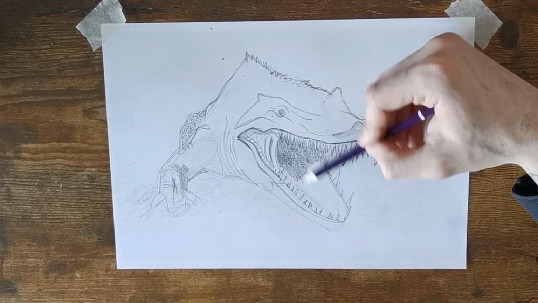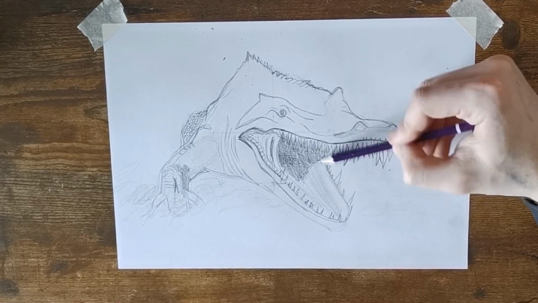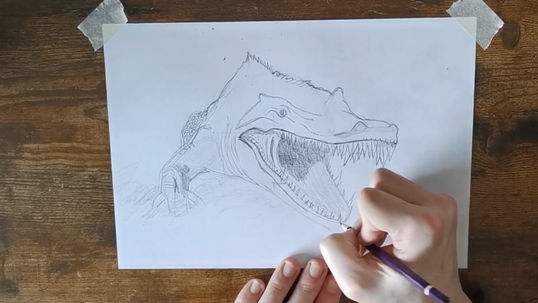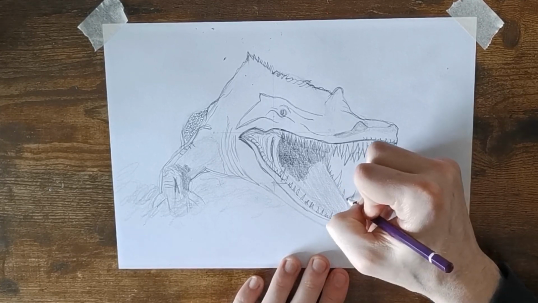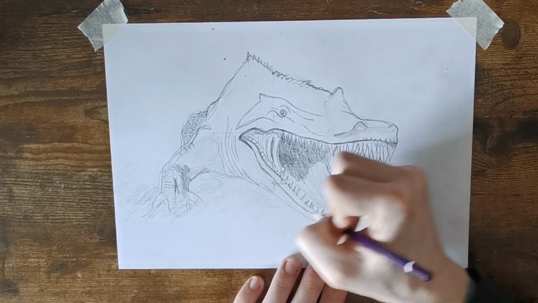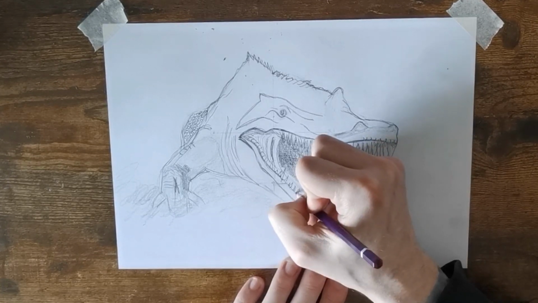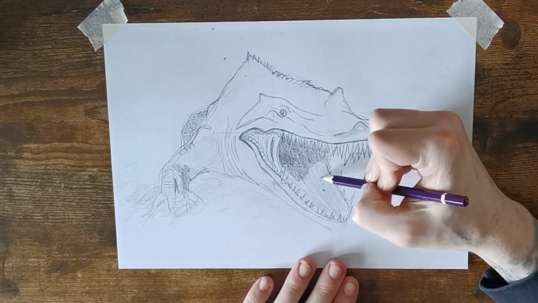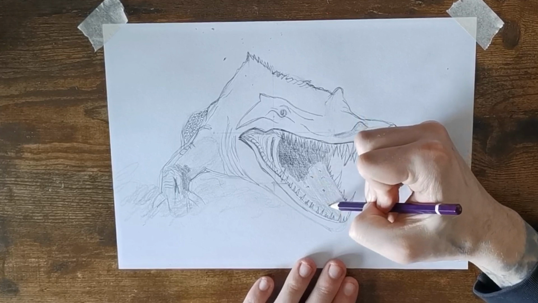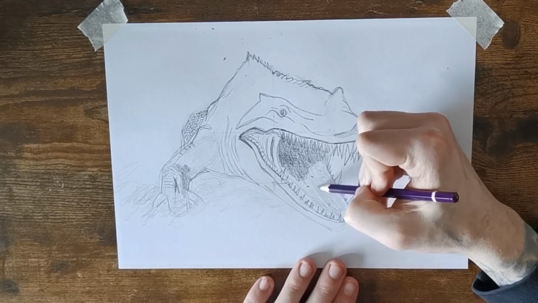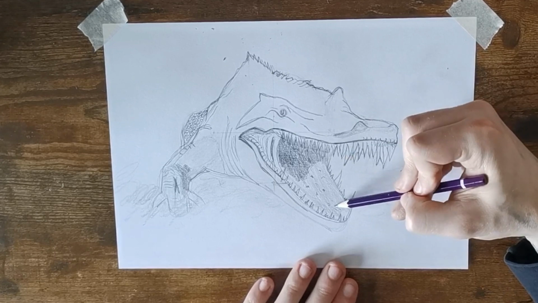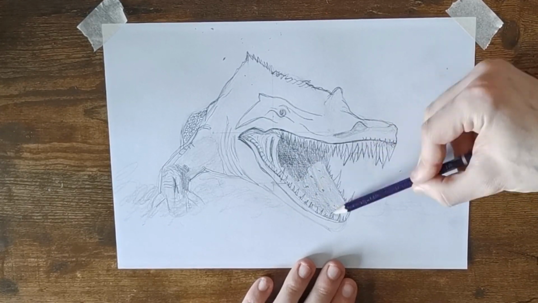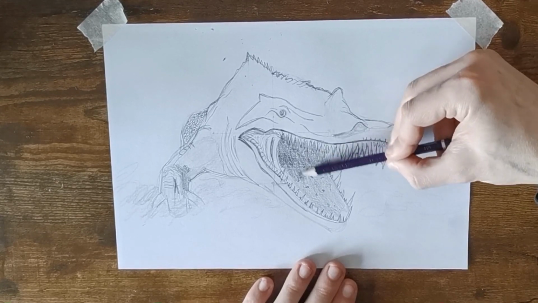I'll just lightly shade the tongue area. Some more teeth here. In between the gaps, I'm going to do some really tiny teeth. That's got a lot of texture on it, like off the tongue. Bubbly. Blend that into that. A little more.